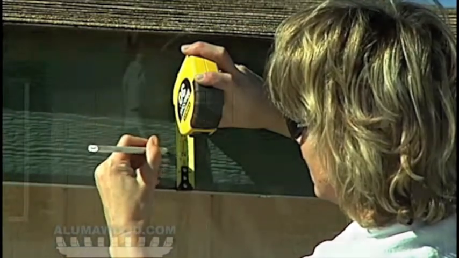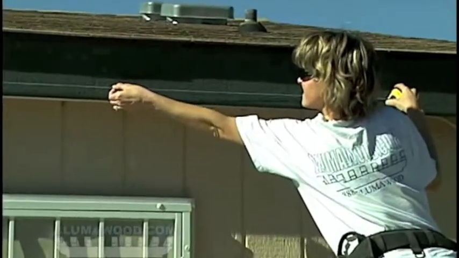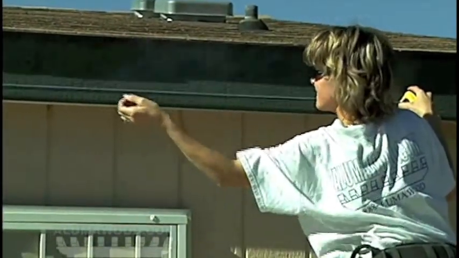Select the mounting area on the wall or eave and snap a level chalk line along the wall to locate the bottom of the roll form hanger or ledger board if one is being used.